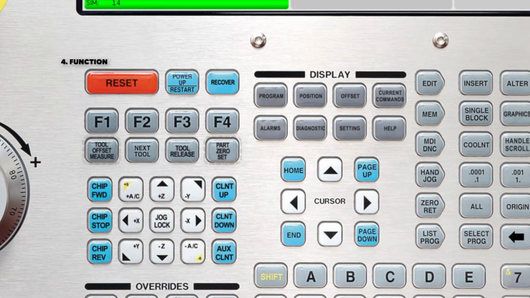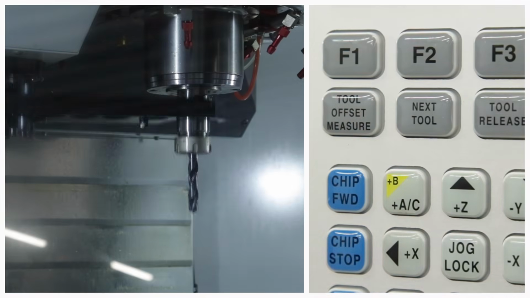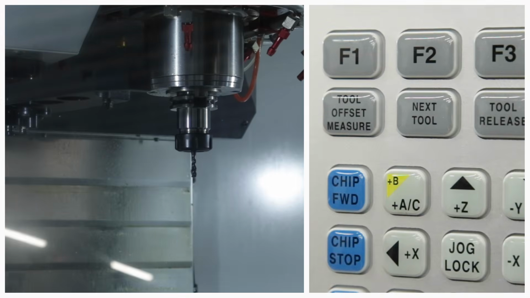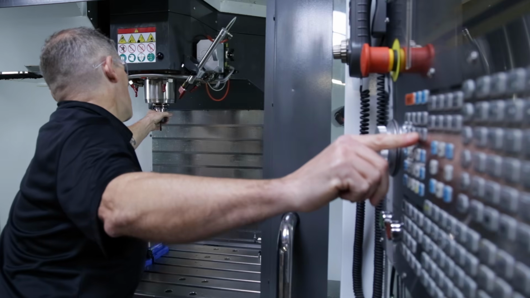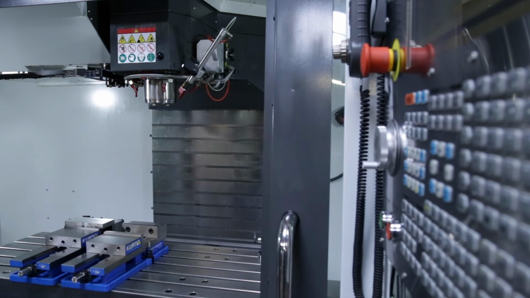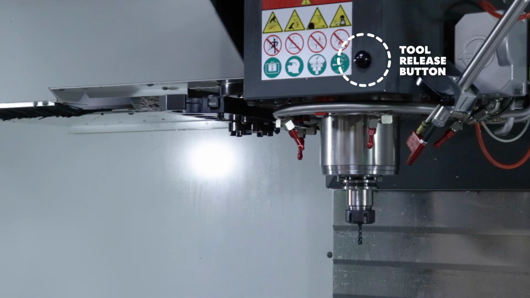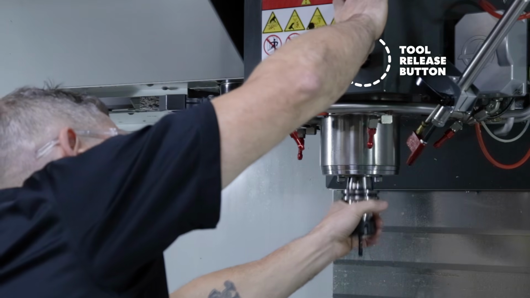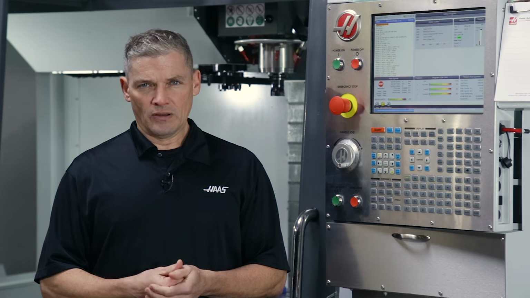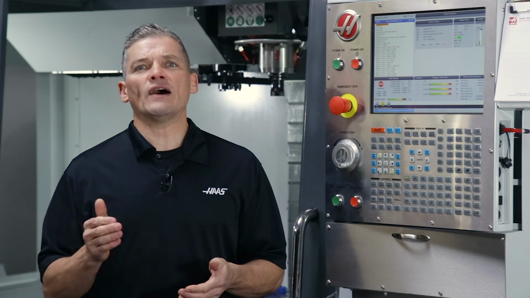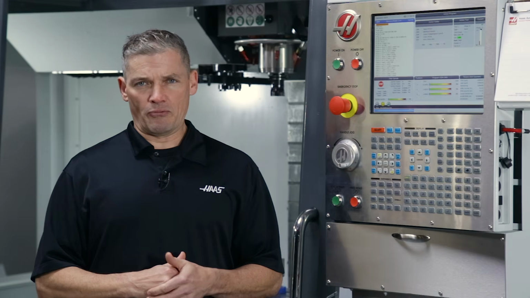Now these middle 2 buttons control the tool changer. The next tool button loads the next tool in the carousel in preparation for setting a new tool offset. And the tool release button releases the tool from the spindle. There's also a tool release button here on the spindle head as well. That's the function section. To summarize, the buttons here all have to do with preparing the machine to operate.